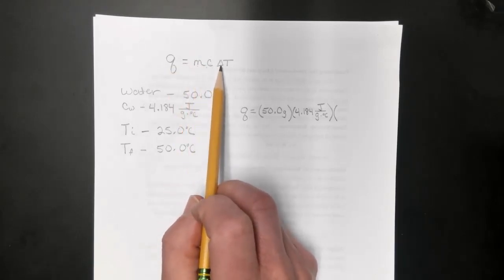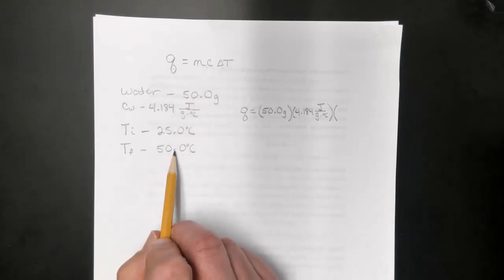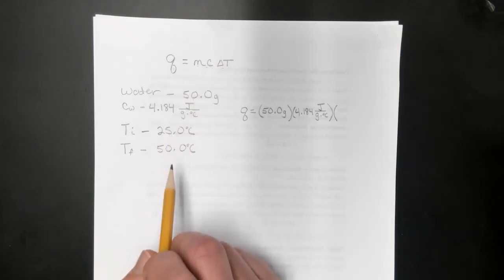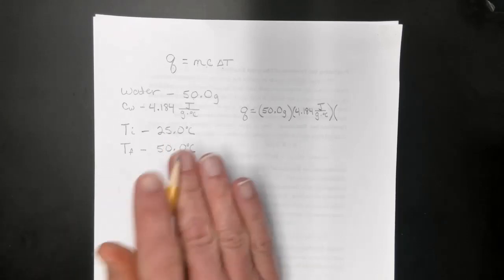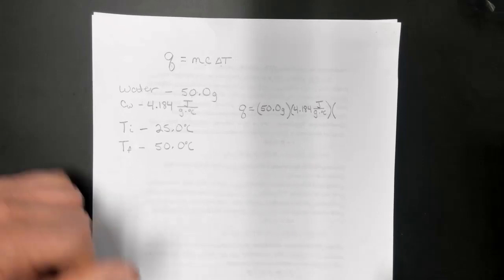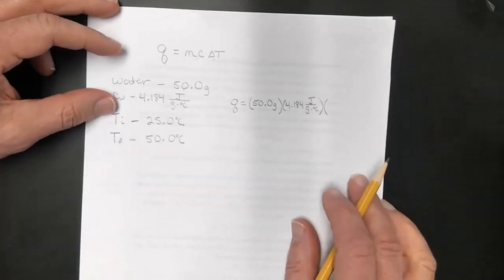Delta T is calculated by taking the final temperature and subtracting the initial temperature. Final minus initial. It's always done that way. You've got to keep your bookkeeping straight. I'll discuss that a little bit later.